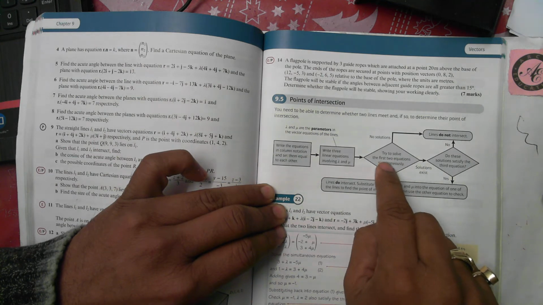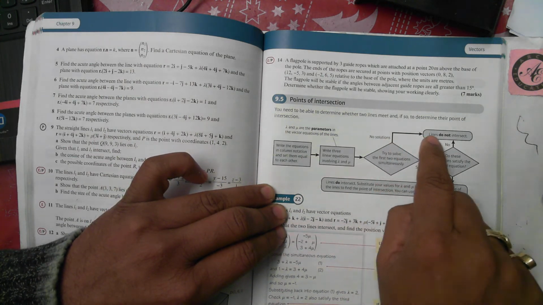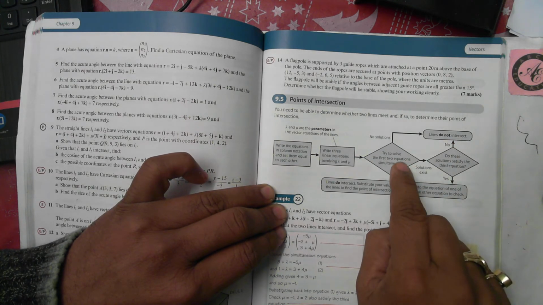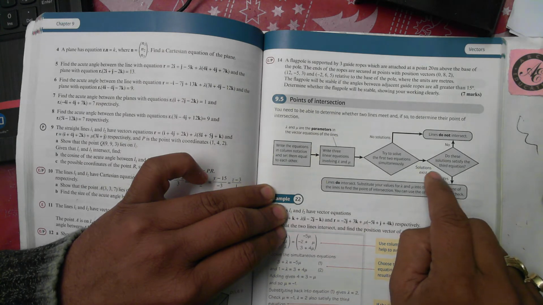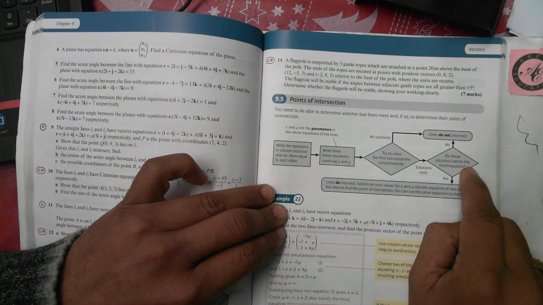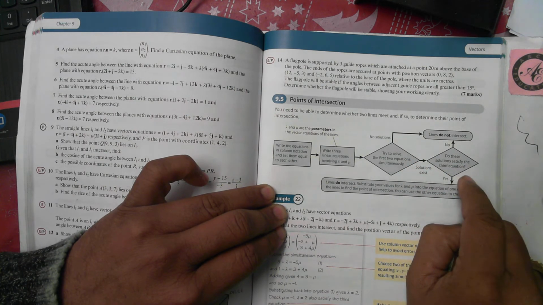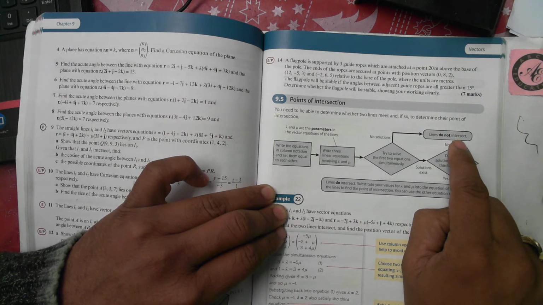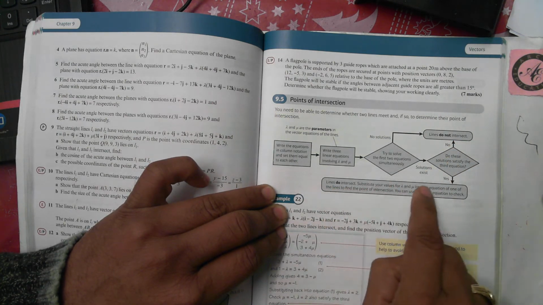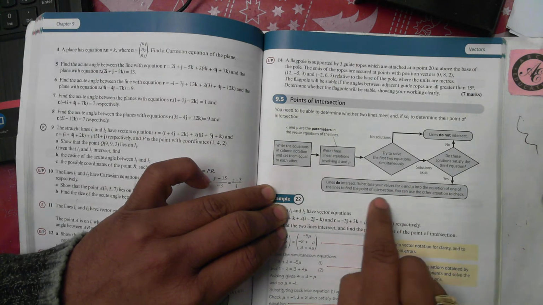Try to solve the first 2 equations simultaneously. If they don't have a solution, the lines don't intersect. If these 2 equations have a solution, then what do you do? A solution exists, and does this solution satisfy the third equation? So when you get lambda and mu, put them into the third equation. If they do not satisfy the third equation, still the lines don't intersect. If they satisfy it, the lines do intersect; substitute the values of lambda and mu in any of the 3 equations to work out the point of intersection.